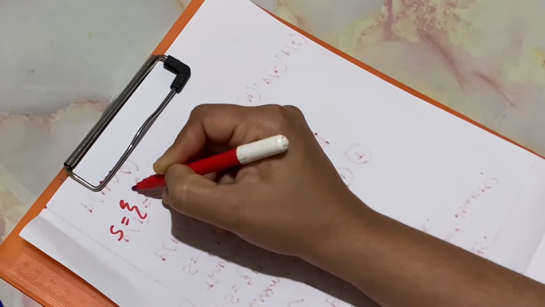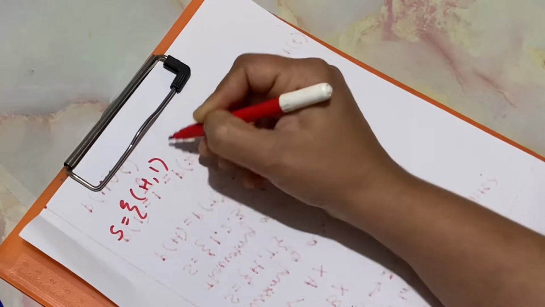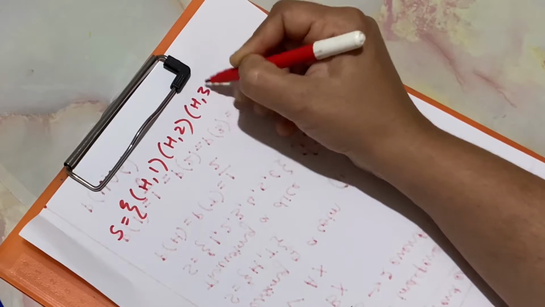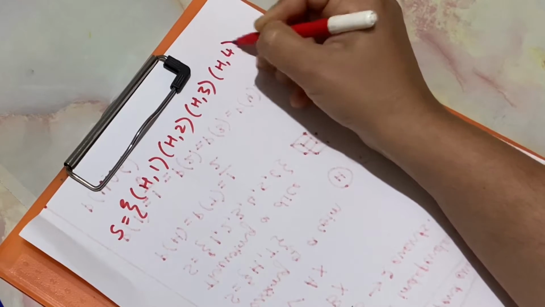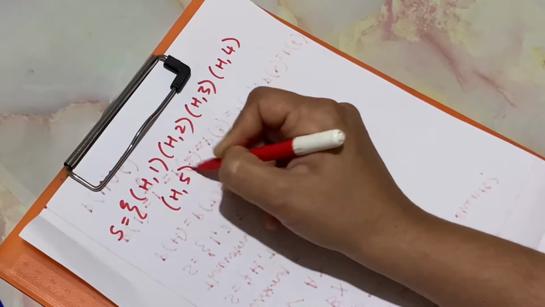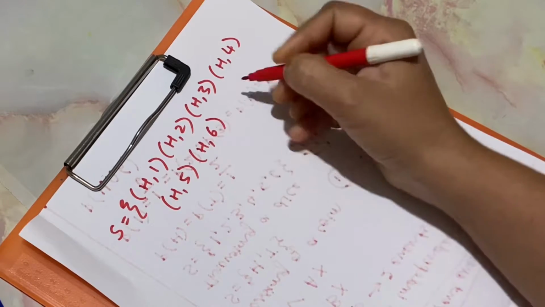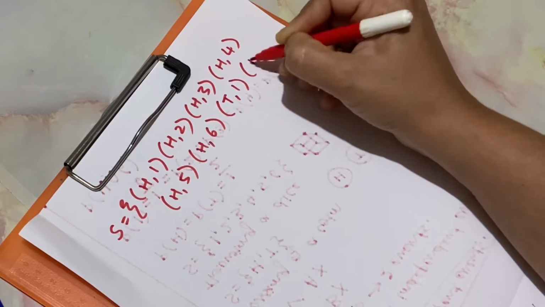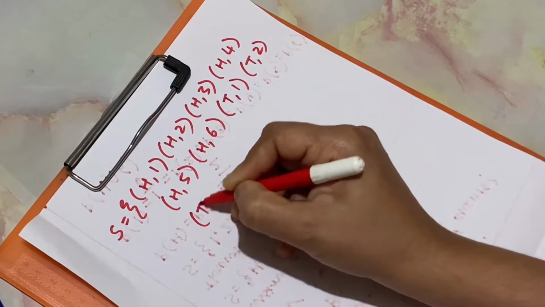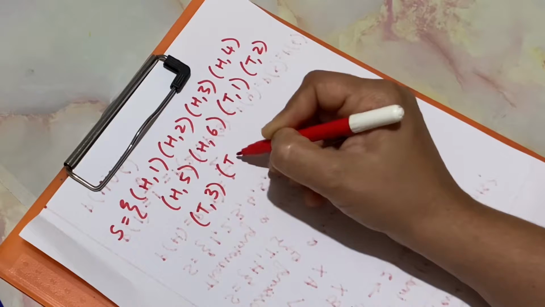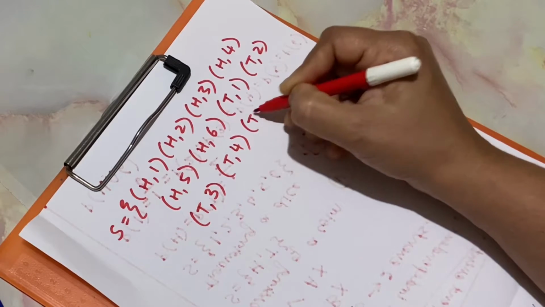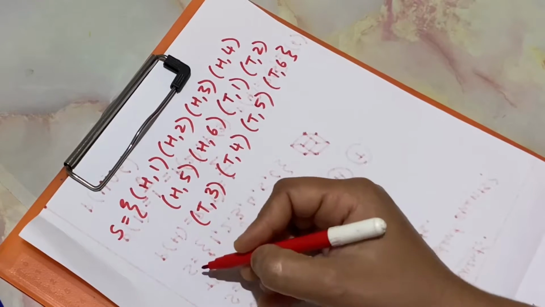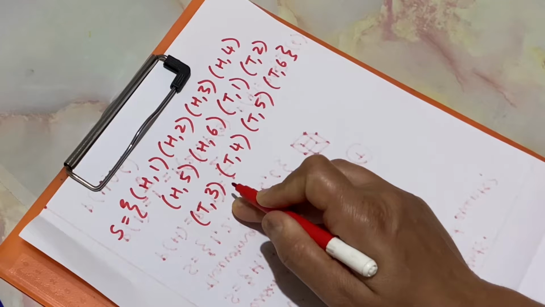So the sample space will look like this: head and 1, head and 2, head and 3, head and 4, head and 5, head and 6, and we can also have tail and 1, tail and 2, tail and 3, tail and 4, tail and 5, tail and 6. The size of the sample space is 12.